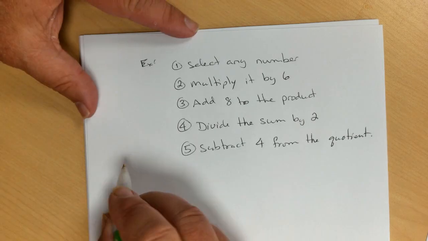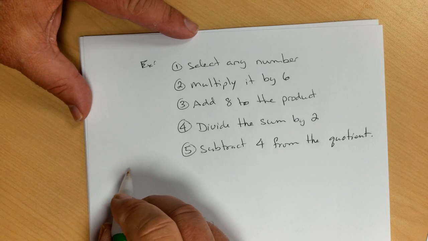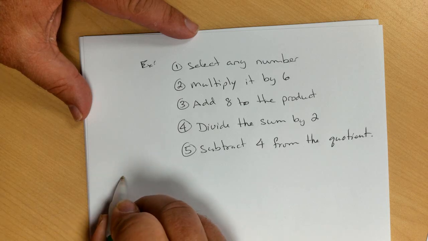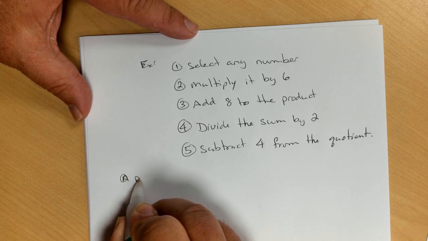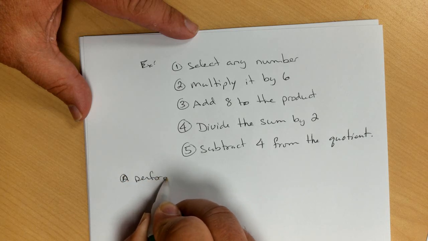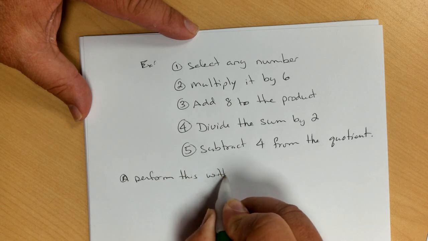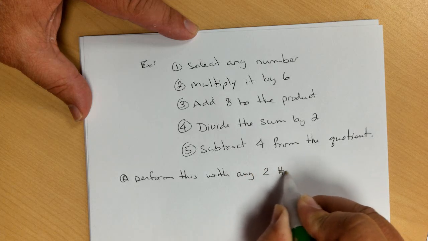Here's what the question is going to ask you to do. Form this with any two numbers.